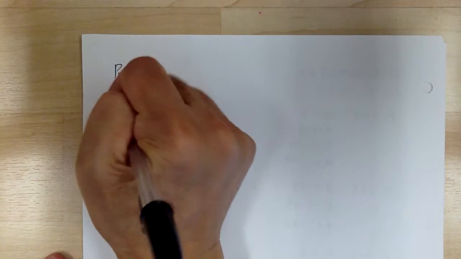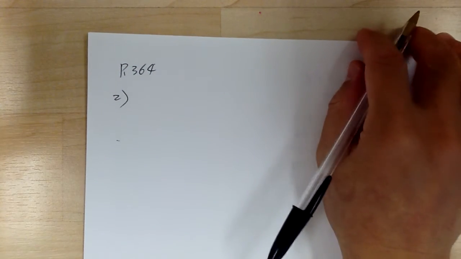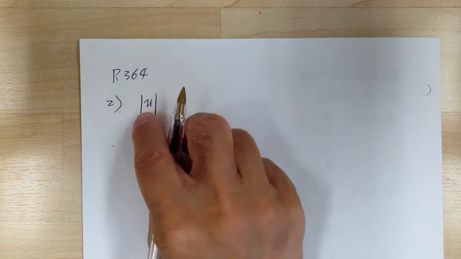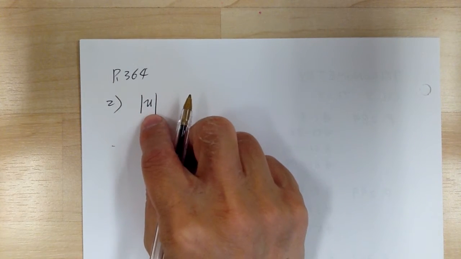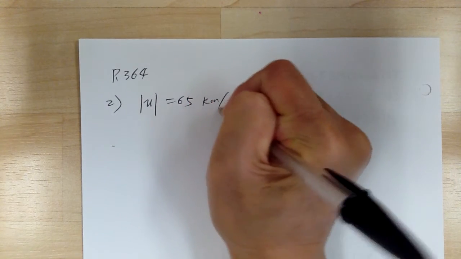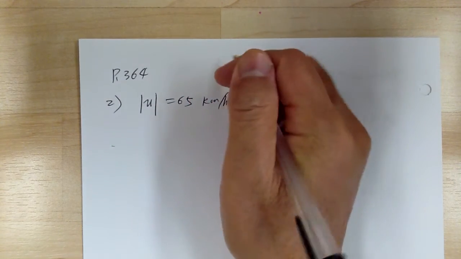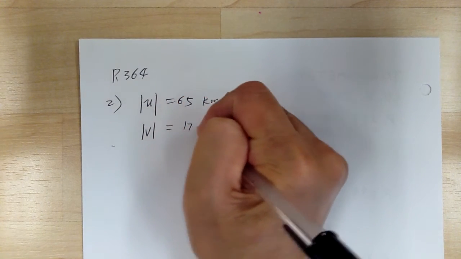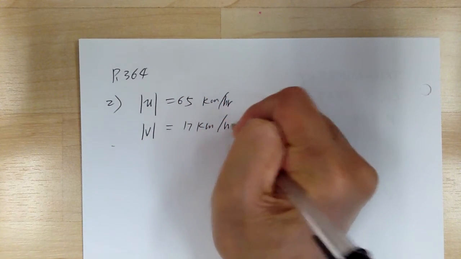So let's go and do number 2. Okay, number 2, by the way, the absolute value means length. So what it's saying is that the length of U is equal to 65 kilometers per hour. And the length of V, or absolute value of V, is equal to 17 kilometers per hour.